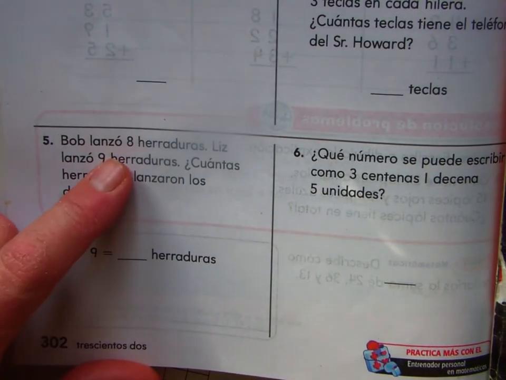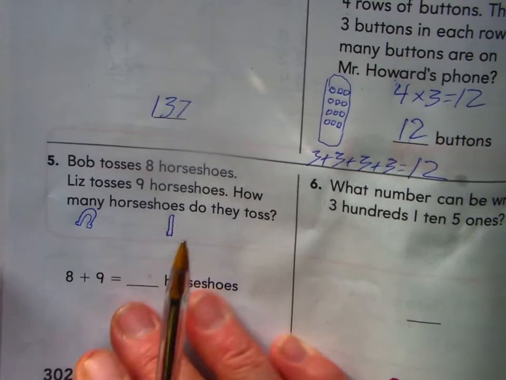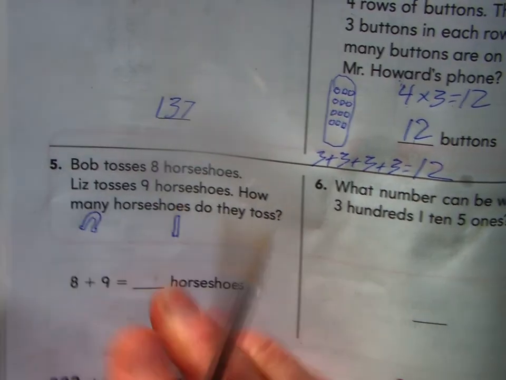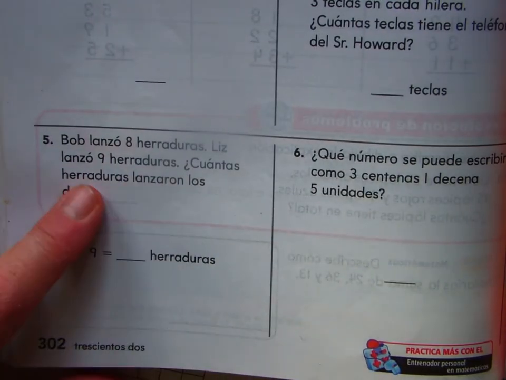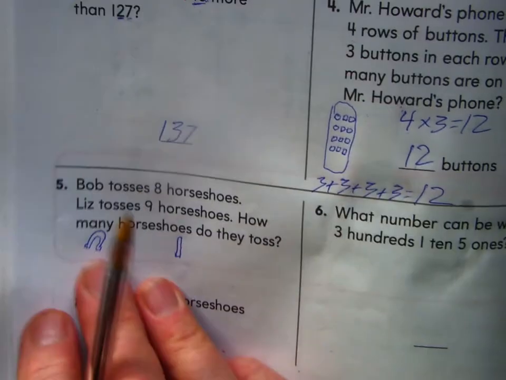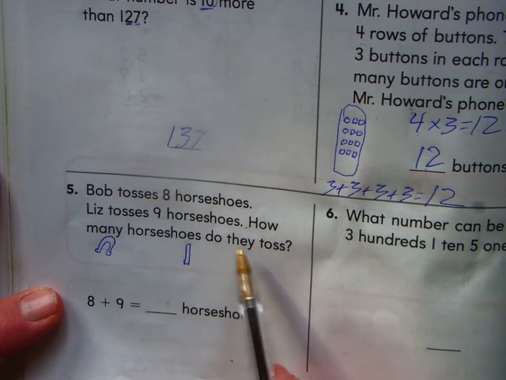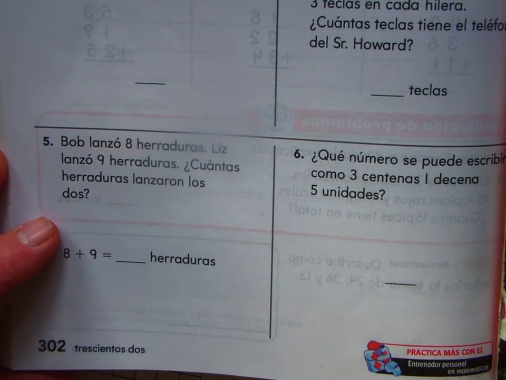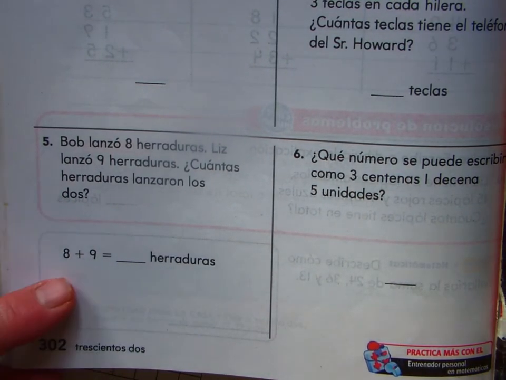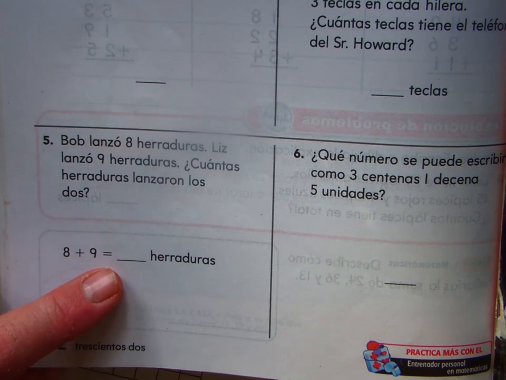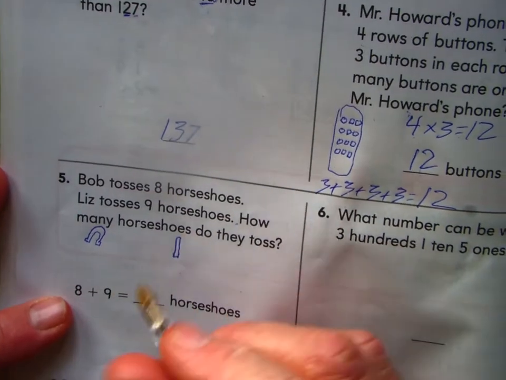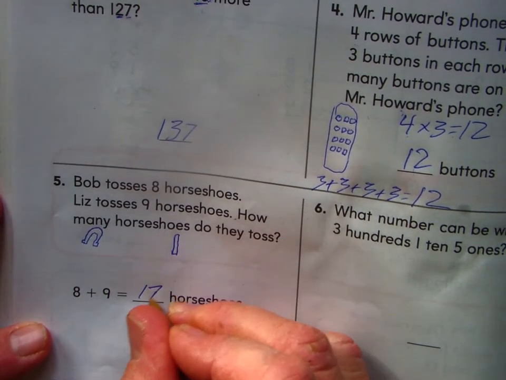Bob tosses 8 horseshoes. Bob lanzó 8 herraduras. Liz tosses 9 horseshoes. Liz lanzó 9 herraduras. How many horseshoes do they toss? ¿Cuántas herraduras lanzaron los dos? 8 más 9 son 17.